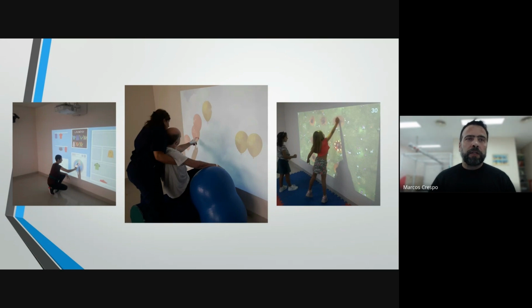So this is a very important feature. It creates competitiveness, it's fun, it allows us to propose other activities with more complexity, and we use this tool a lot for this kind of activities in groups of patients.